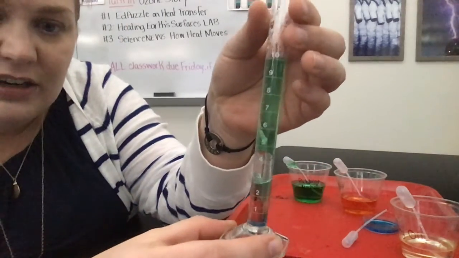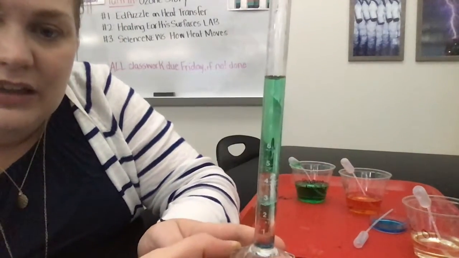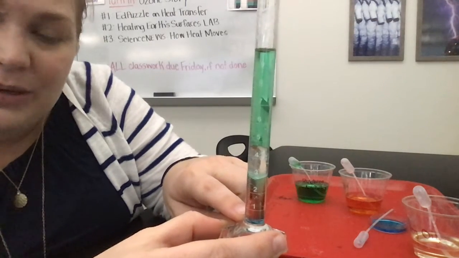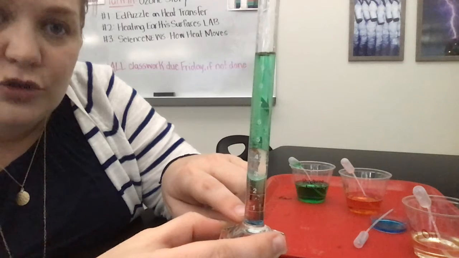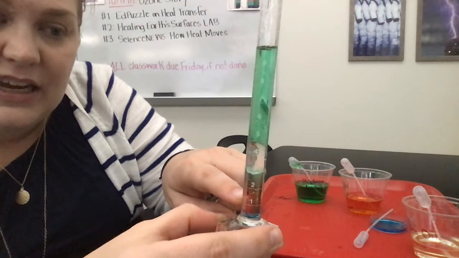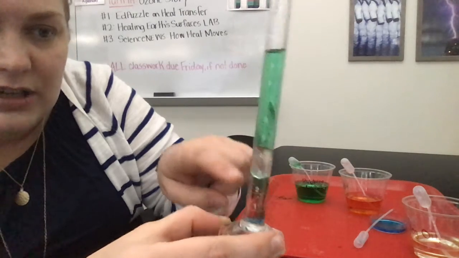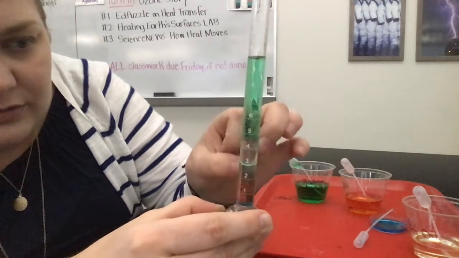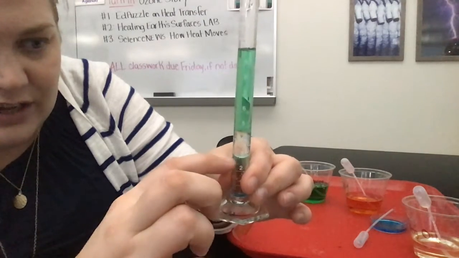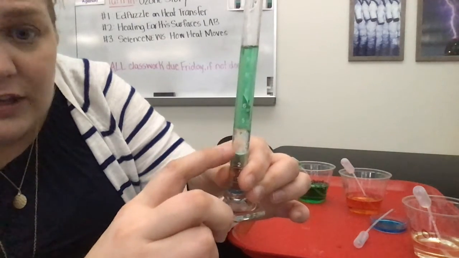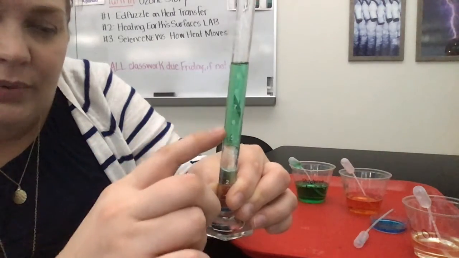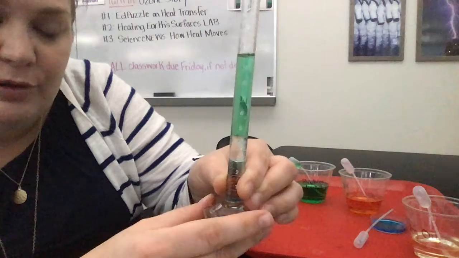Okay, so here is my completed liquid layers. At the bottom, just that tiny little bit of blue, that is our troposphere. The red is the stratosphere. The oil, which looks like there's a little bit of a meniscus or a bubble in there, represents our mesosphere. And then this green part represents our thermosphere.